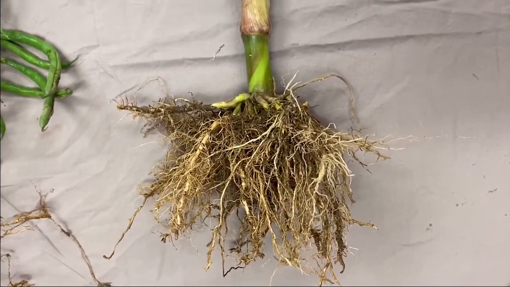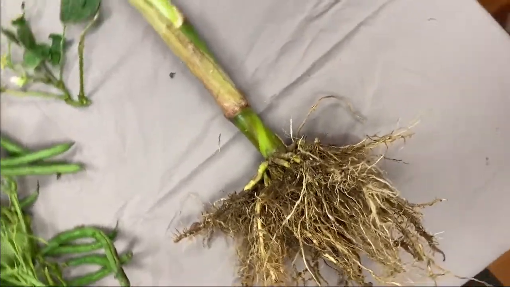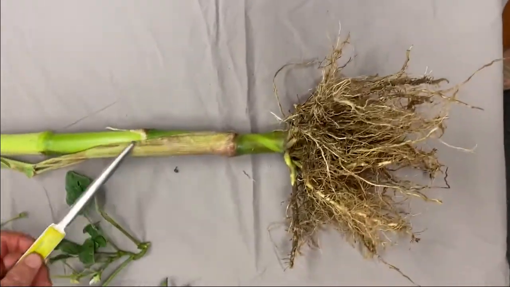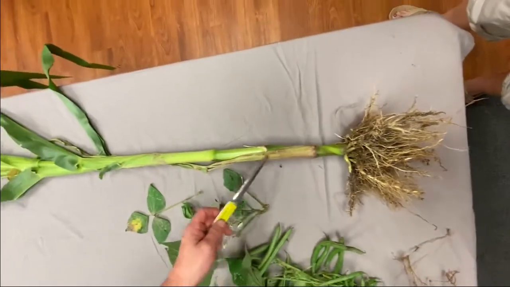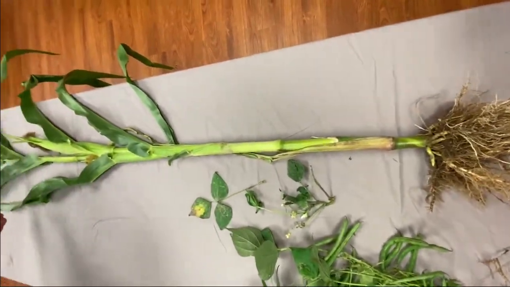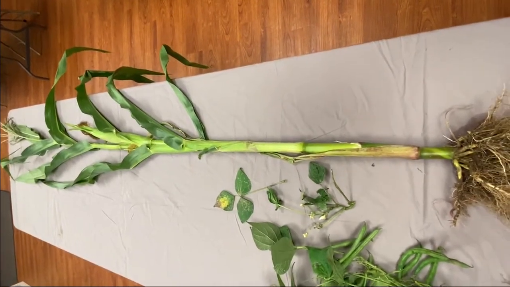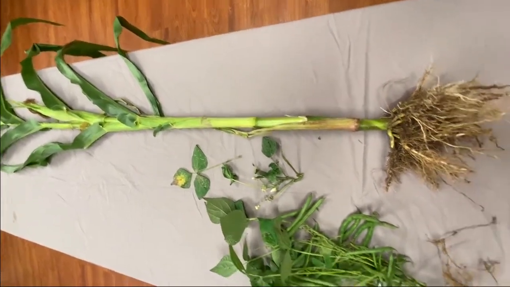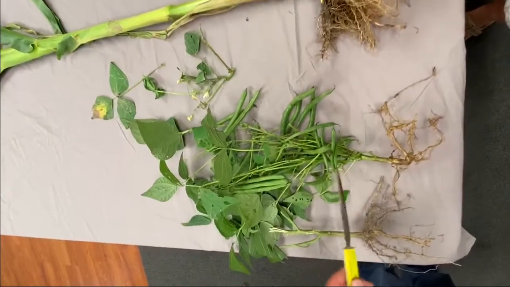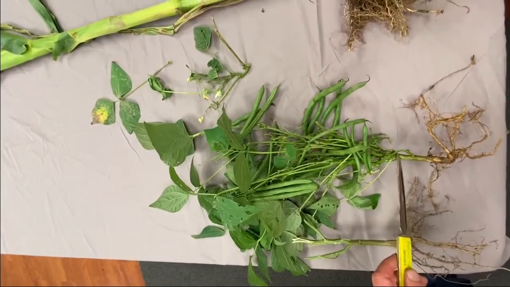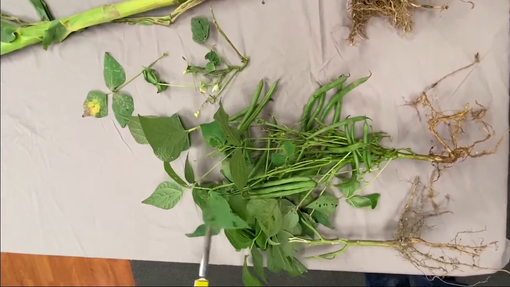When you're looking at the corn plant, you see that the corn has one main stem from the root all the way up to the top, with the leaves coming off of that. You would compare that with the green bean, where you have branching from about 2 inches up from the soil all the way through the top of the plant.